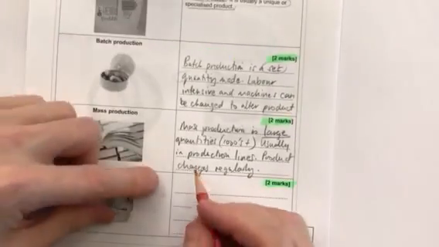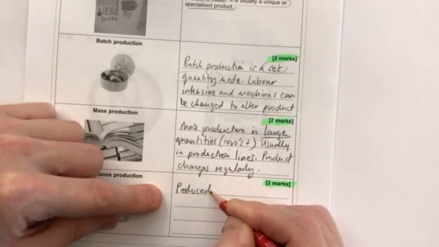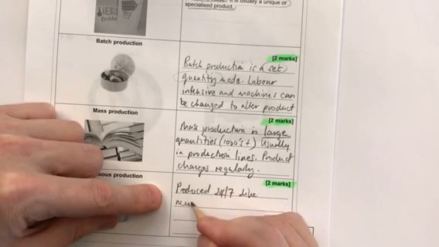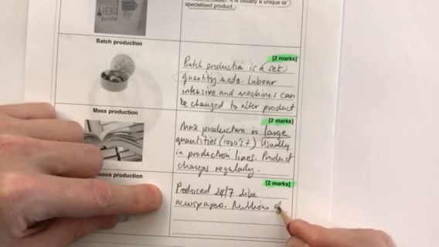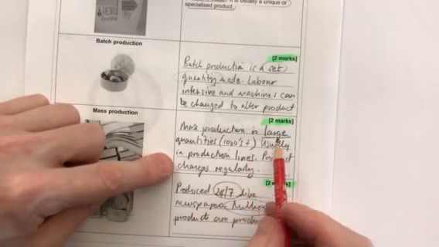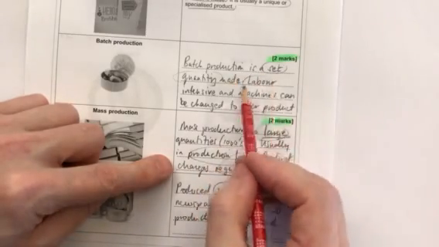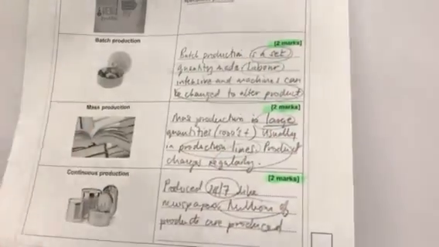Then we come to the one at the bottom. So continuous production, produced 24/7. Okay, like newspapers, the print industry, millions of products are produced. So the keywords here are millions and 24. Keywords here are large quantities, production lines, change regularly. Keywords here are labour intensive, changing the product, set quantity. Okay, that will give you full marks in those descriptions.